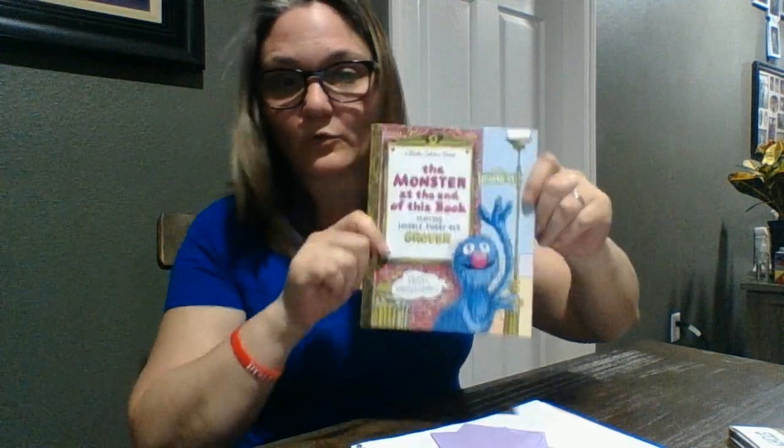Depending on your kiddo, if they've got a book that they've been wanting to read, or you've got a book that you've been wanting to read to them, grab it, have a seat in your favorite little snuggle spot, and then get to reading.